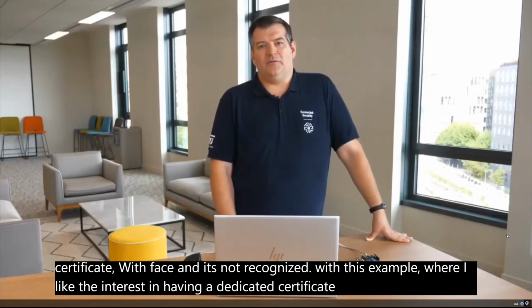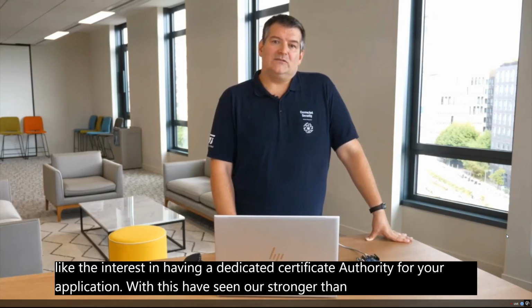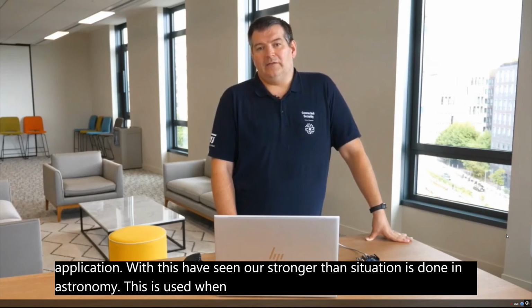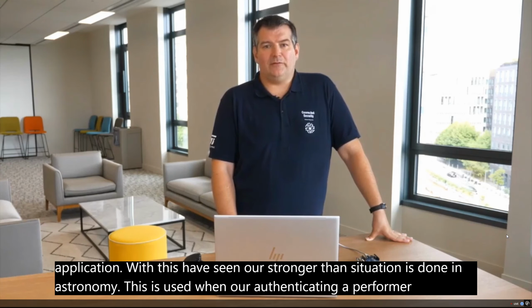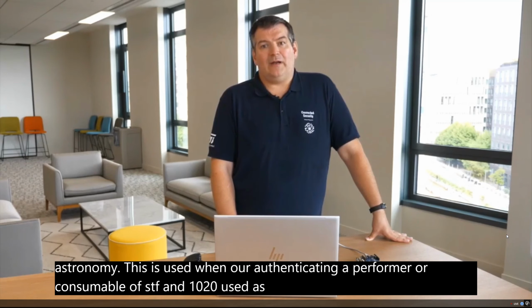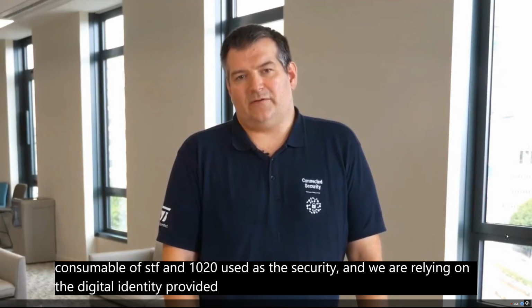With this demo, we have seen how strong authentication is done in a standalone. This is used when you are authenticating a peripheral or consumable. The resources of STSAFE A120 are used as the root of the security, and we are relying on the digital identity provided by STSAFE A120. Now, let's look at another example.